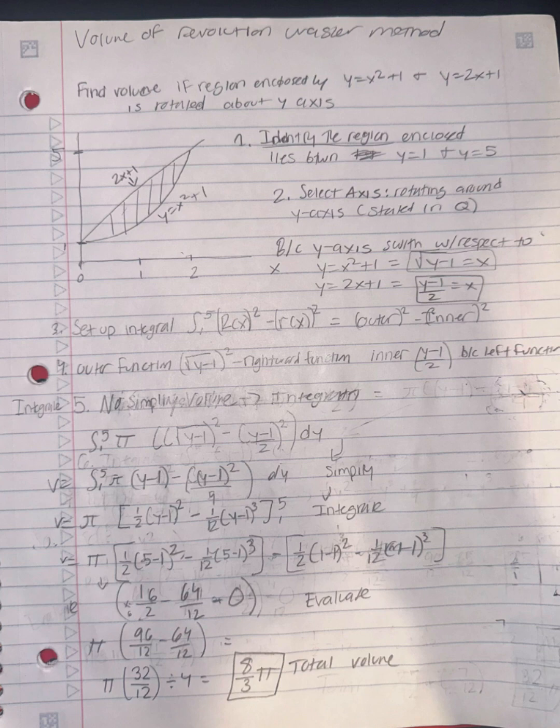For this equation, I don't think we should simplify for the volume, as we should go directly into the integration, as I feel like it's sort of repetitive. So here on step 5, we can just state our entire question by plugging in the values. We plugged in the outer function right here and the inner function to the right, which is seen in the first step of step 5. So here we have the integral from 1 to 5 of pi times root y minus 1 squared minus y minus 1 over 2 squared dy.